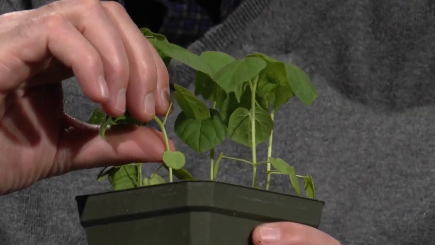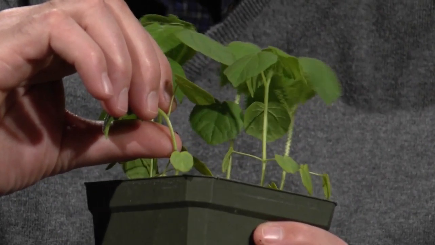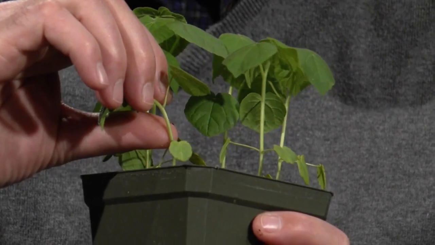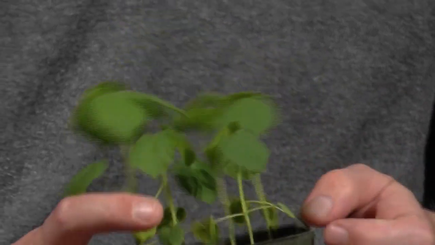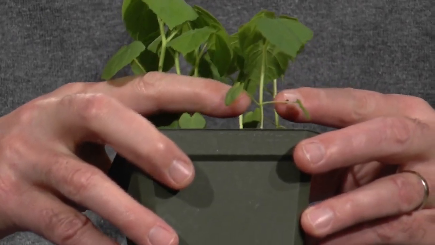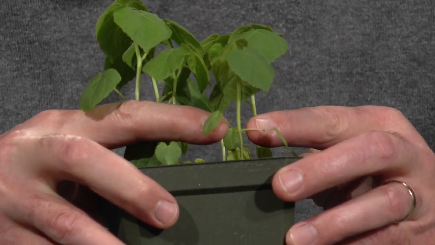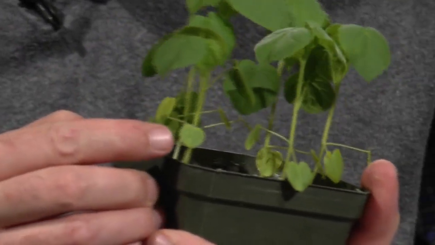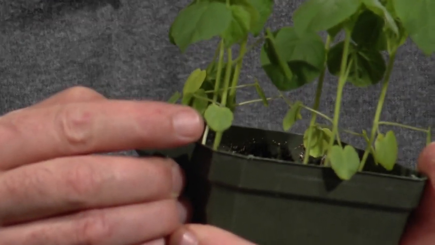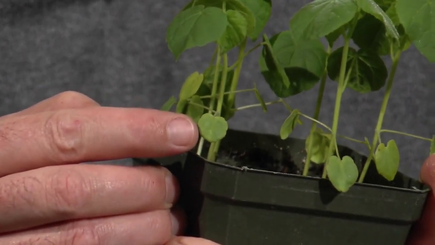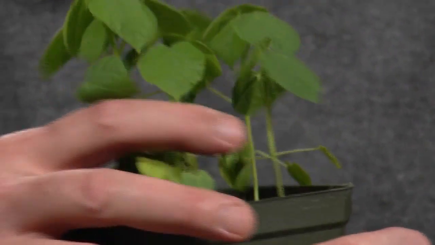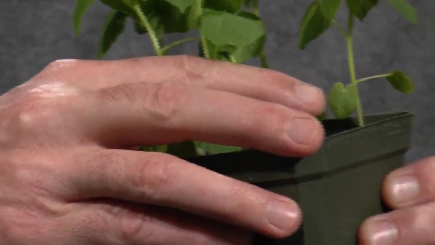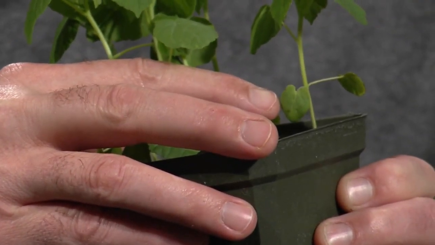In front of my thumb is a cotyledon for velvet leaf. One of the unique things about velvet leaf is the cotyledons will have slightly different shapes. You're going to have one that's round and one that's heart-shaped. This one is more of a round shape, and this one really has more of a heart shape to it.